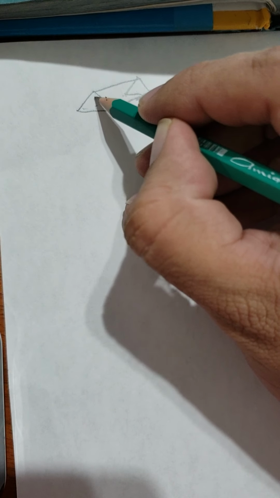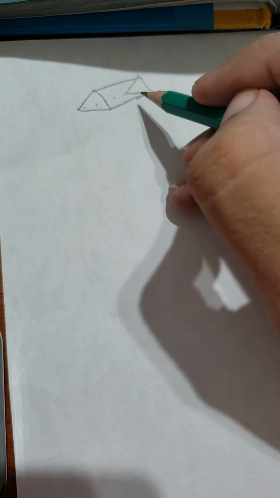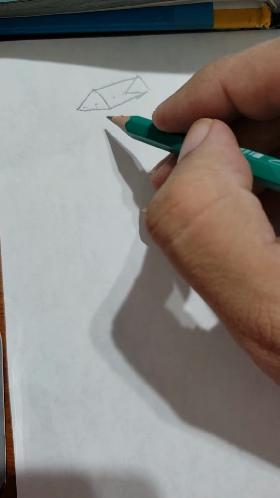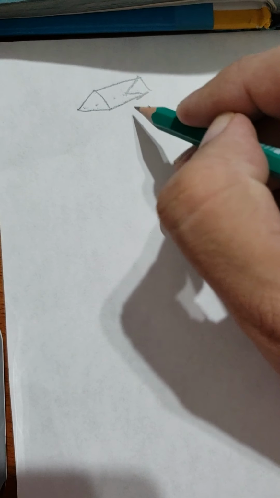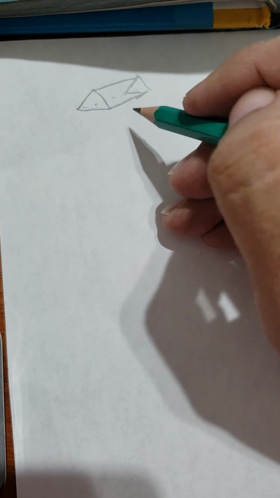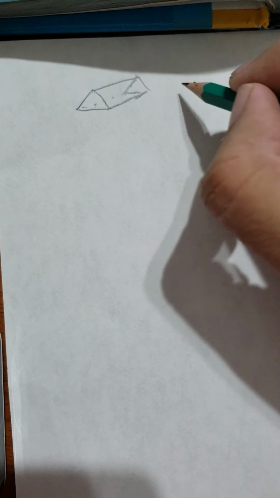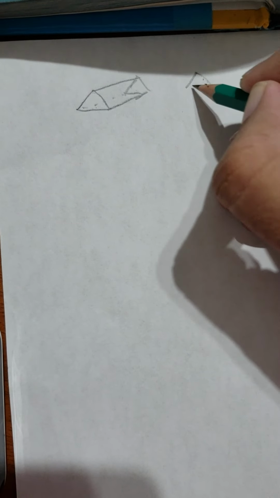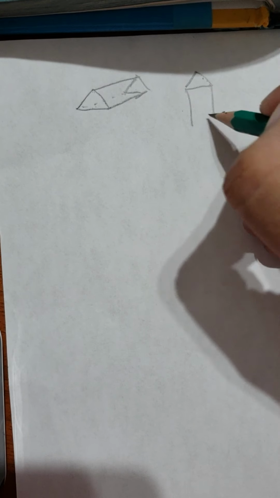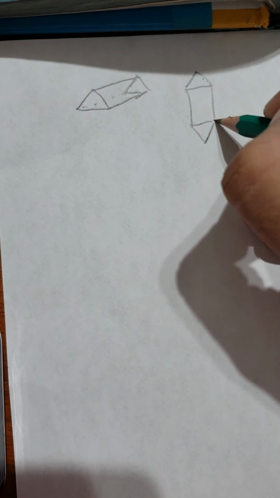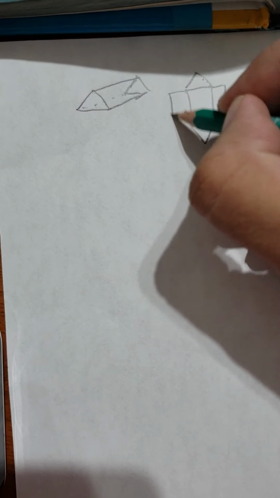This dashed line is with points, and it represents what is in the back of the figure. Also, this has to be in points. Now, if we make the net, it will look something like this: a triangle, a rectangle here, triangles, rectangles, a rectangle here.